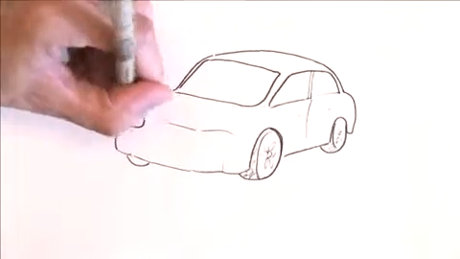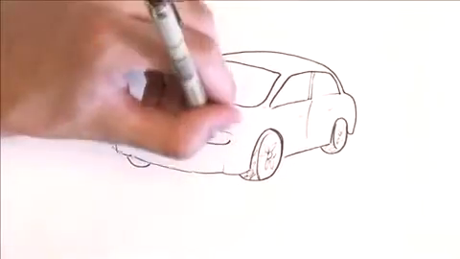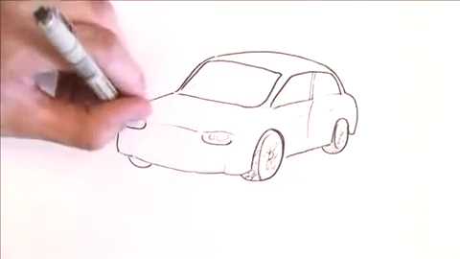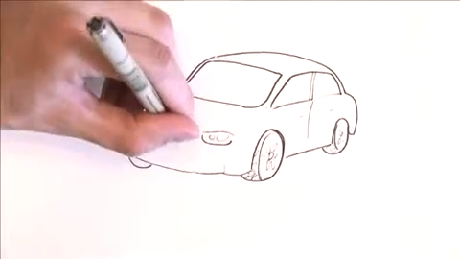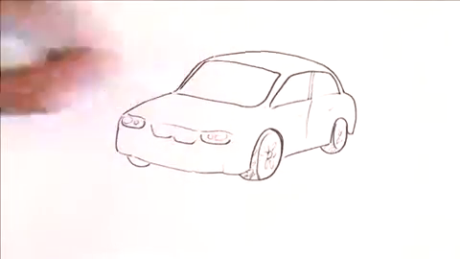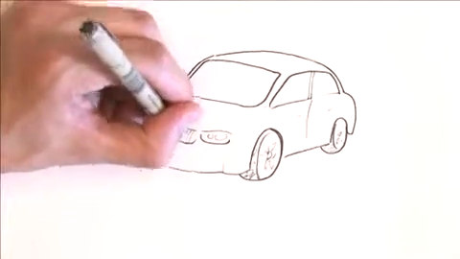Now we'll draw in the headlights. Obviously those will be important, so you want to draw those in clearly. Maybe draw a little detail there. And finally, something that would most likely be the grill. Just like that.